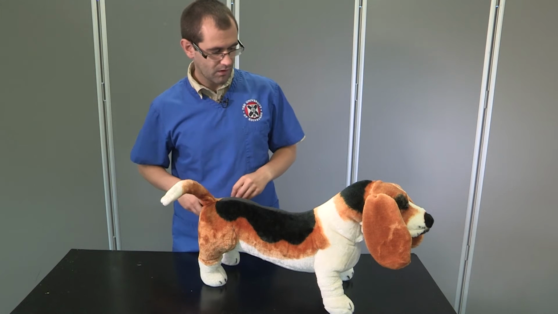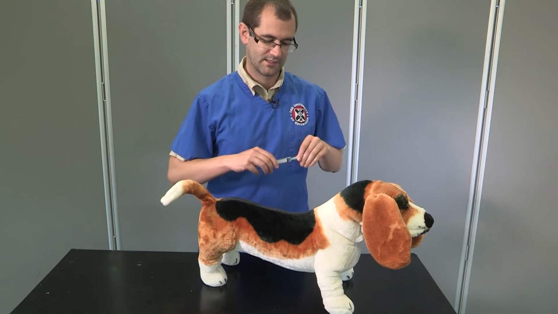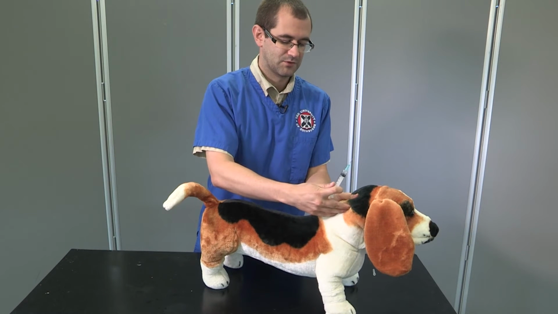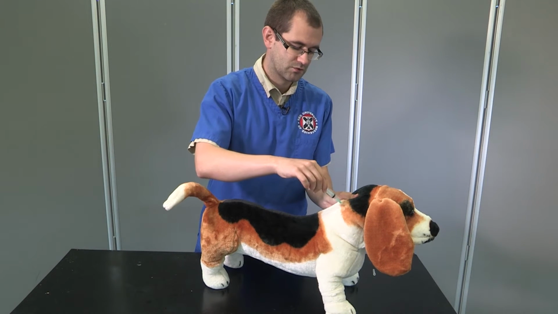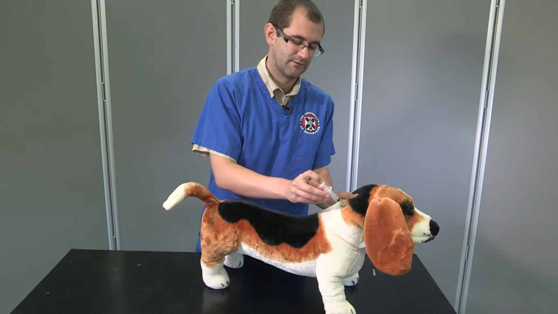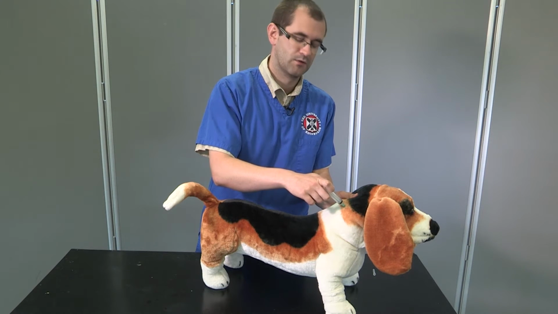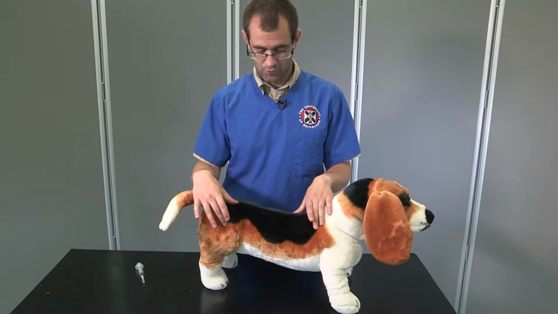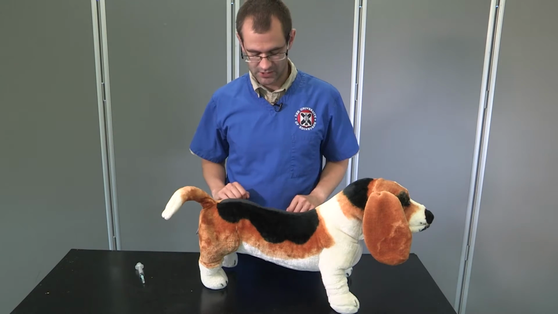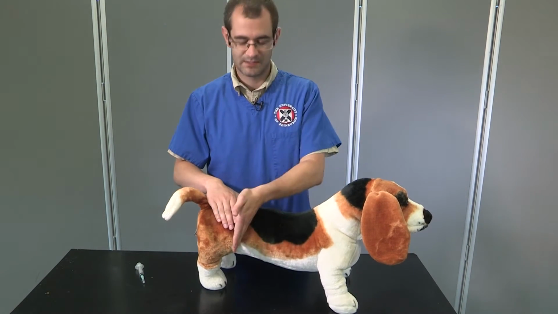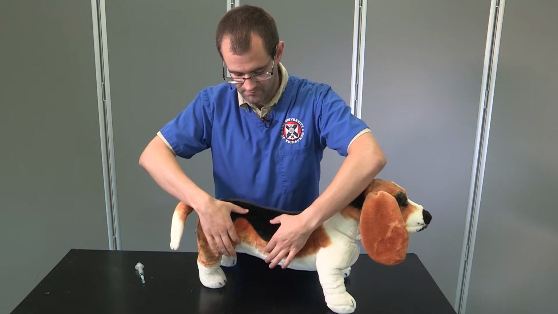All we will do is take our needle and syringe, palpate the neck to ensure you're in the muscle body, introduce a needle, and then draw back to ensure you're not in a blood vessel, and then slowly inject your drug. Withdraw.